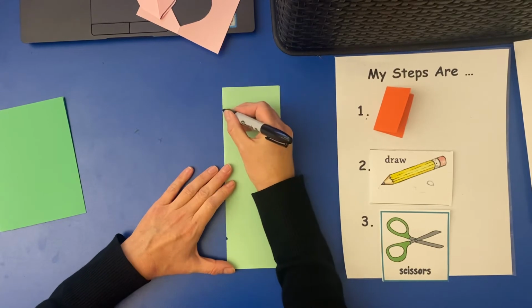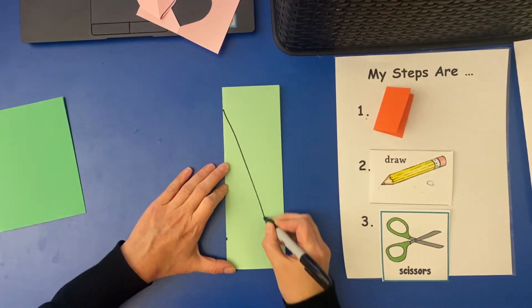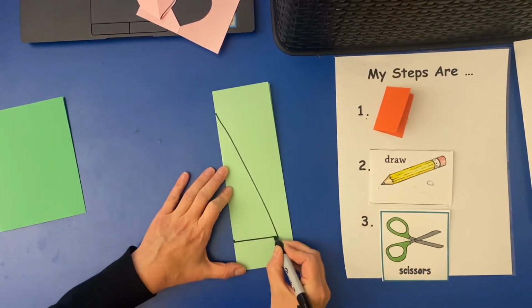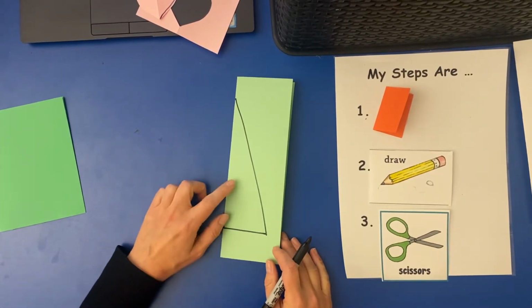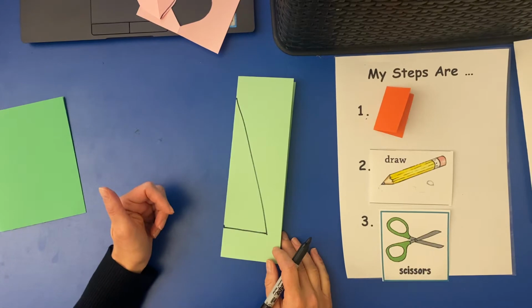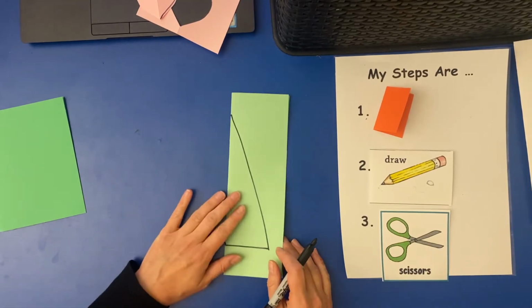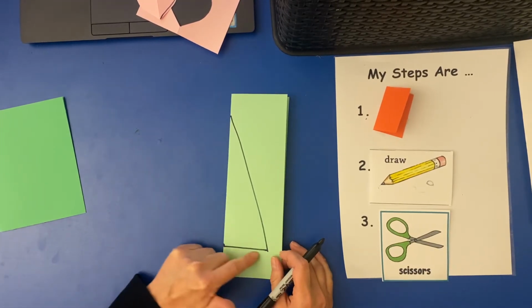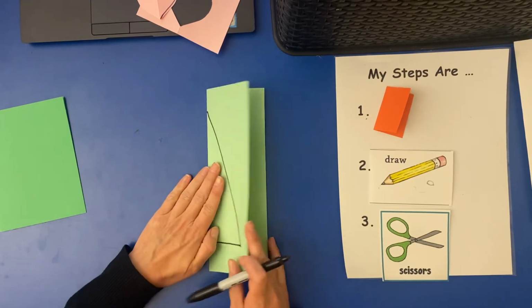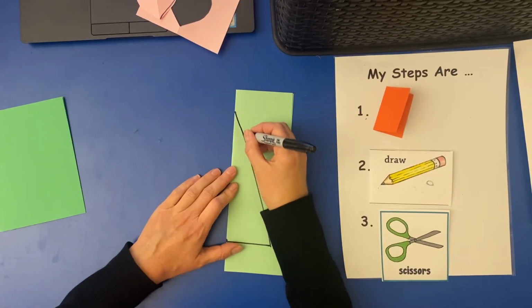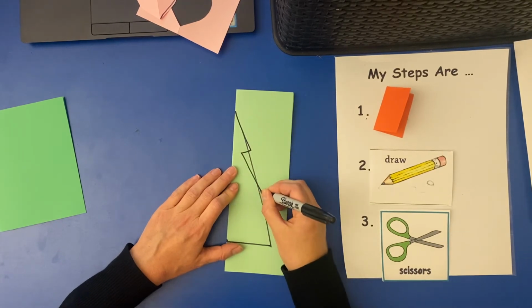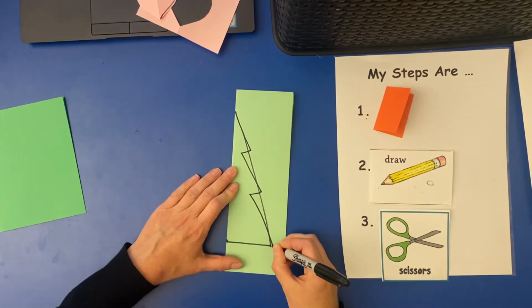Then I'm going to draw a triangle. So I'm going to come down and over. Now, that could be a tree, right? That looks like it could be like a pine tree or an evergreen tree that you see outside. You could leave it like that and then you're ready to cut. Or maybe you want to change it a little bit. So maybe I want to make it more like pine tree shaped.